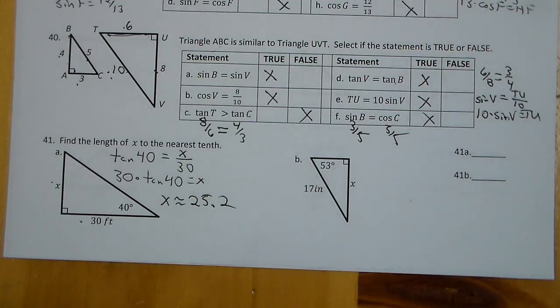If you're not sure how to type the trig ratios into the calculator, I do have a video made that explains how to use different calculators, including your phone. I would check that out just to make sure you're typing them in correctly.